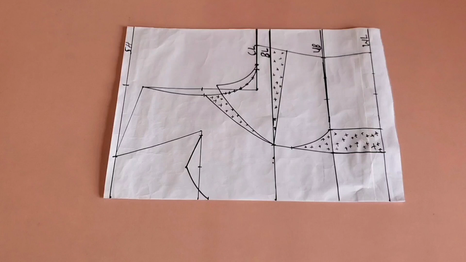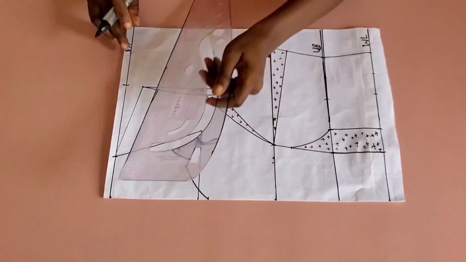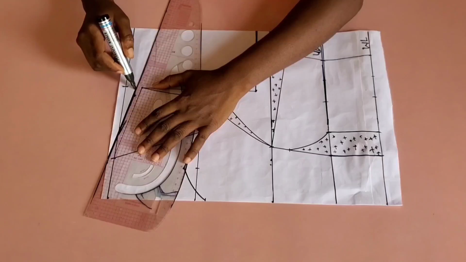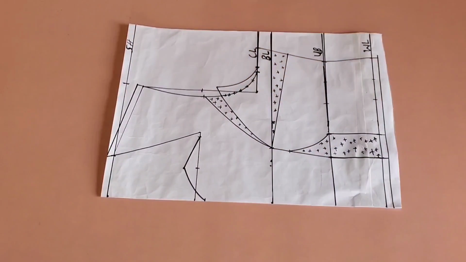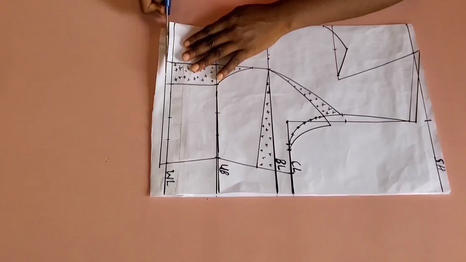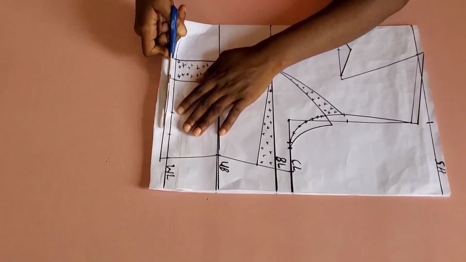When transferring this pattern to your fabric, you add sewing allowance at the shoulder and you also add at the hem. I will go ahead now to cut this out. Please watch carefully as I cut so you know which parts to cut out.